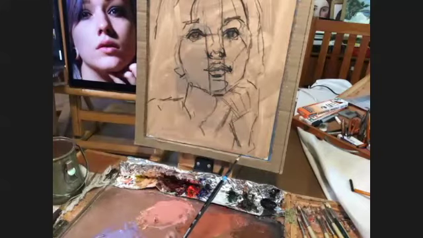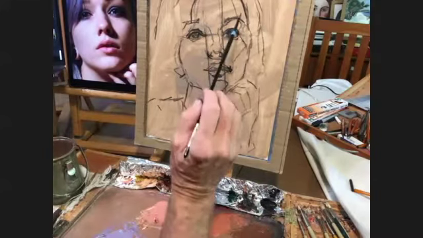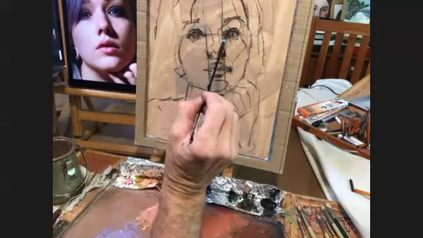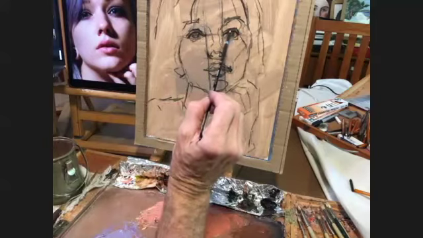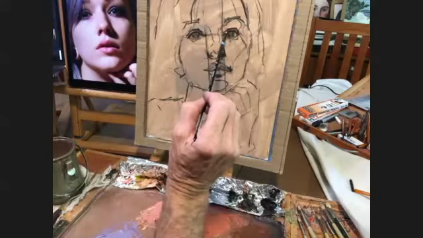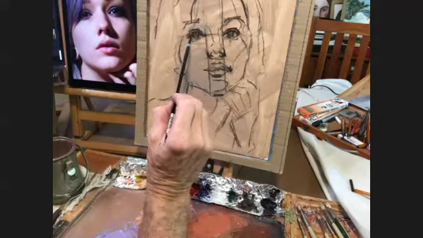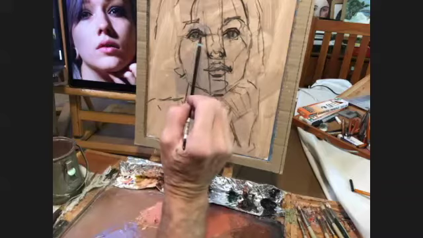Actually you can't really see as much in this camera angle, but it's much warmer than the charcoal that I started out with. And as I'm drawing it in, I'm going to try and make some corrections, do my darks first. Try and get the angles that line up between the 2 eyes.